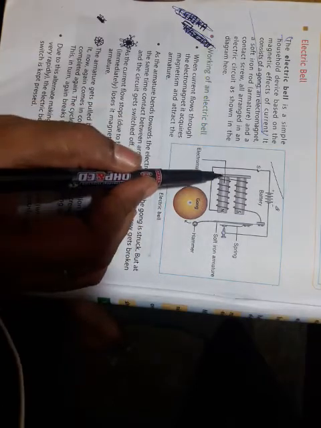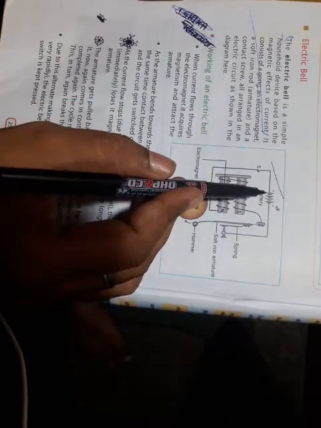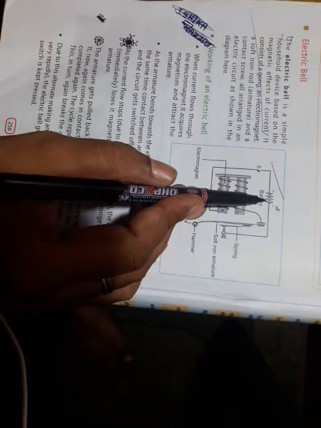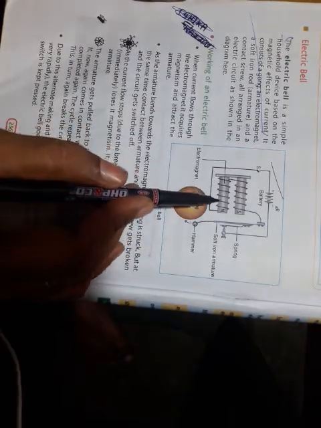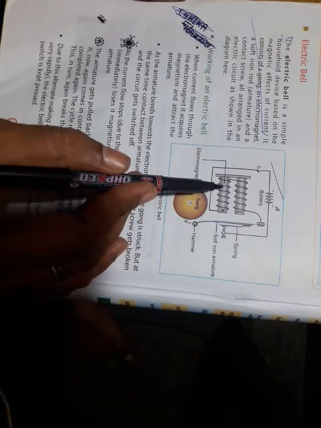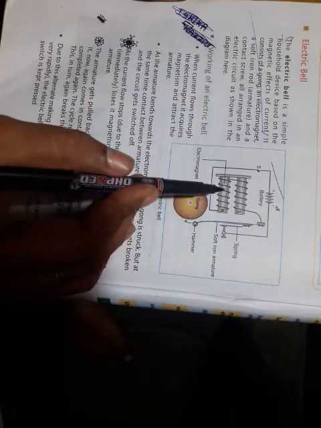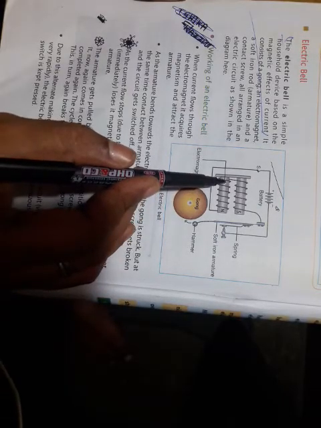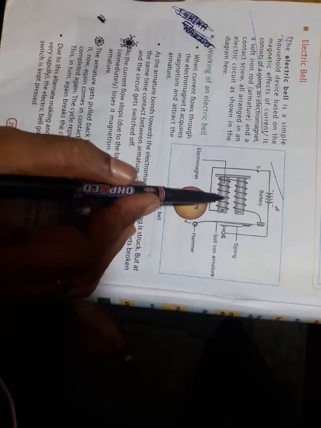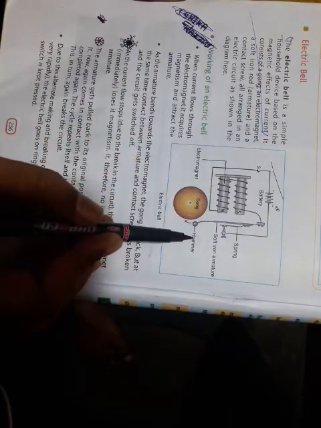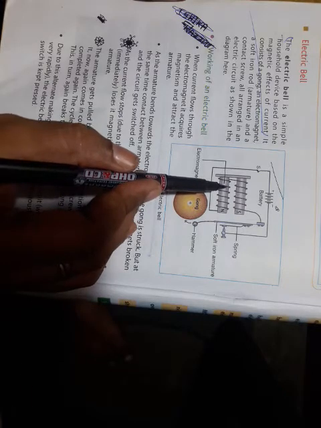Whenever you switch on, electricity passes through the battery, and this is attached to the copper coil which is placed on soft iron. Now it acts as an electromagnet. Here there is a hammer which is attracted by this soft iron wound with copper wire. Now it is an electromagnet. This hammer is attracted by this electromagnet.